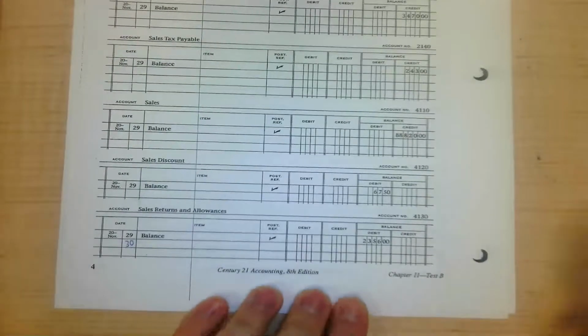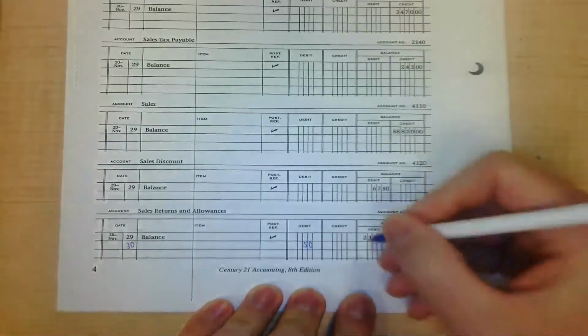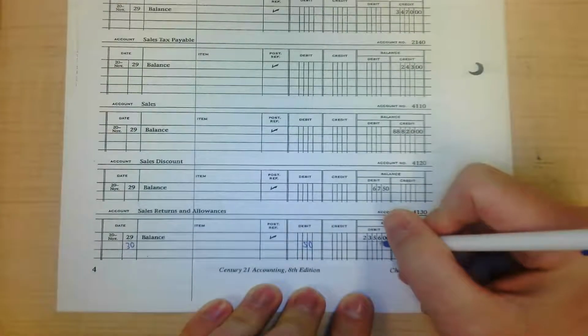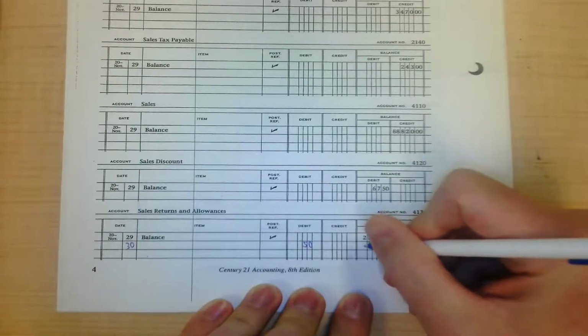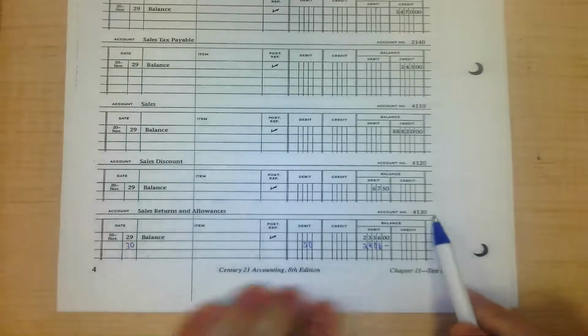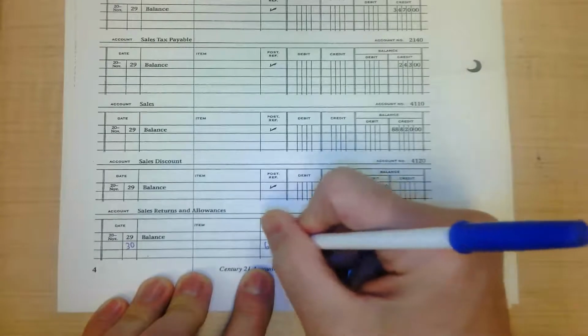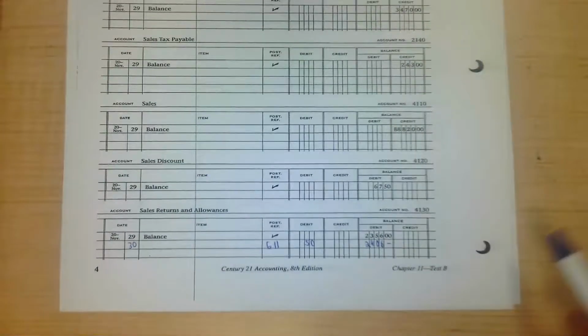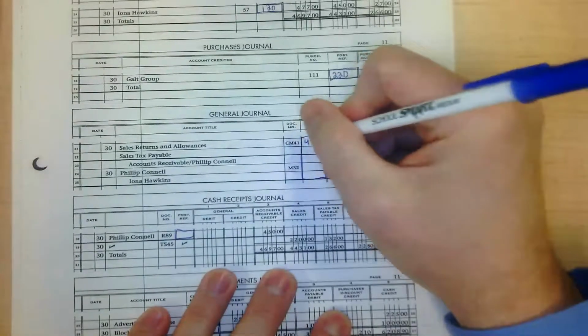It's a $50 debit. Debiting a debit, so you add. It's from the G11, the General Journal, page 11. The account number is 4130.